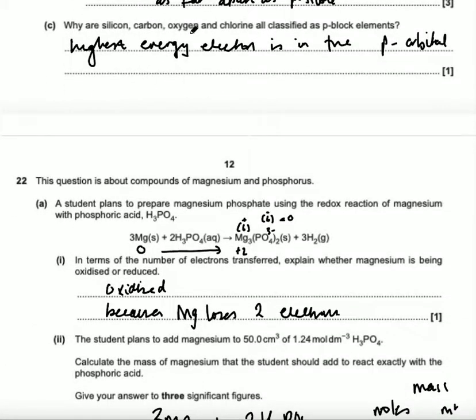Why are silicon, carbon, oxygen, and chlorine all classified as p block elements? So straight away, it's because they have the highest energy electron in the p orbital. So p block because the last electron is in the p orbital.